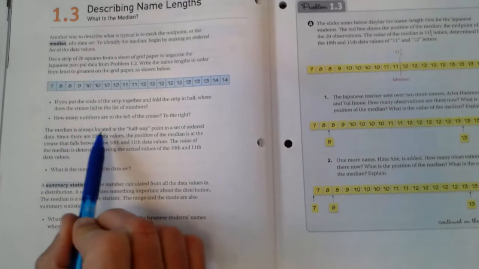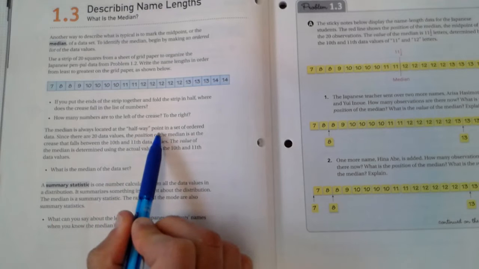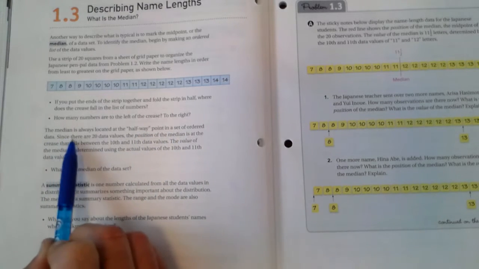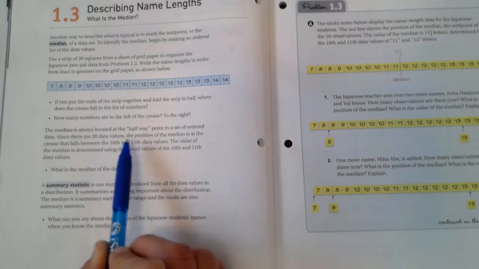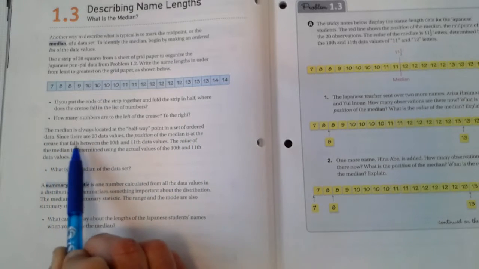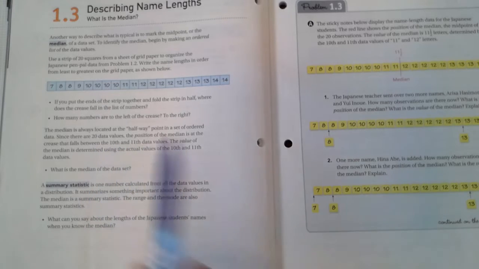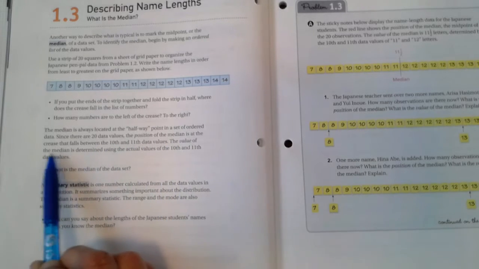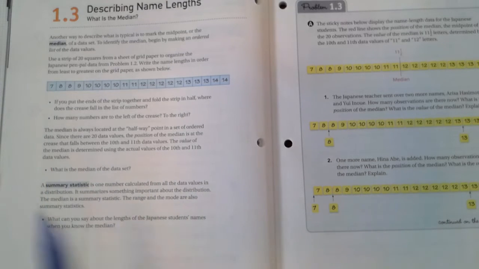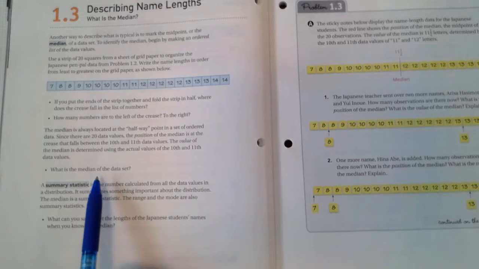The median is always located at the halfway point, or in the middle, in a set of ordered data. Since there are 20 data values, the position of the median is at the crease that falls between the 10th and 11th data values. The value of the median is determined using the actual values of the 10th and 11th data values. What is the meaning of the data set? Well, we're going to figure that out in part A, so we'll come back to that question.